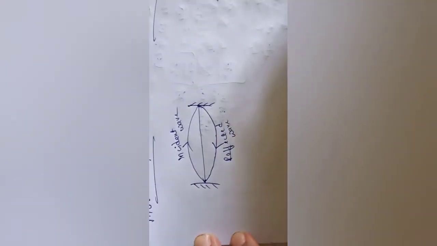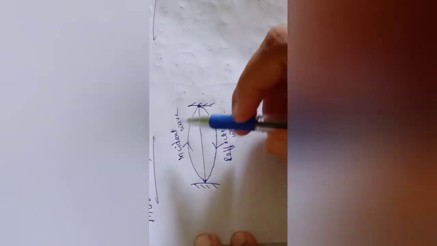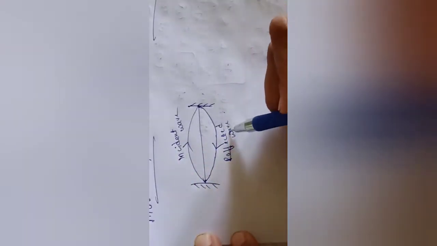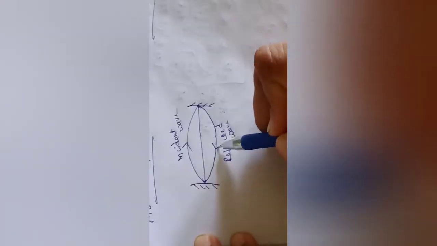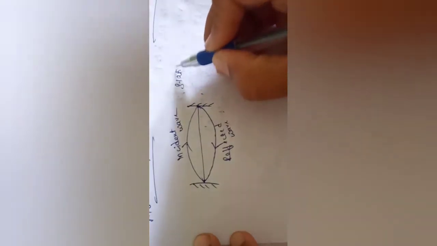In such a way, these two waves travel in opposite directions to each other and produce stationary waves.